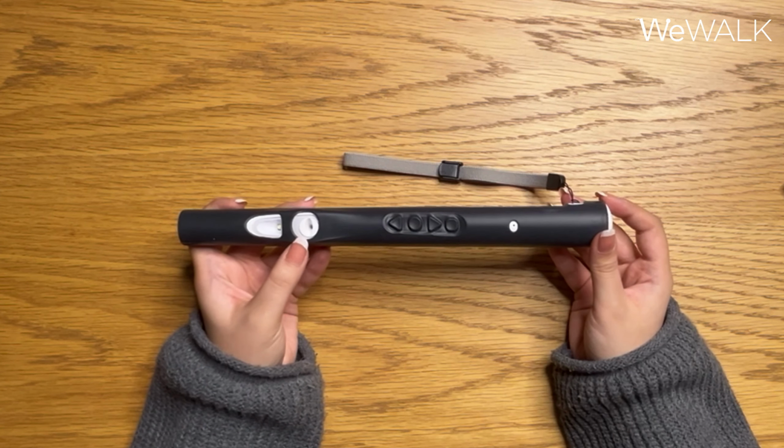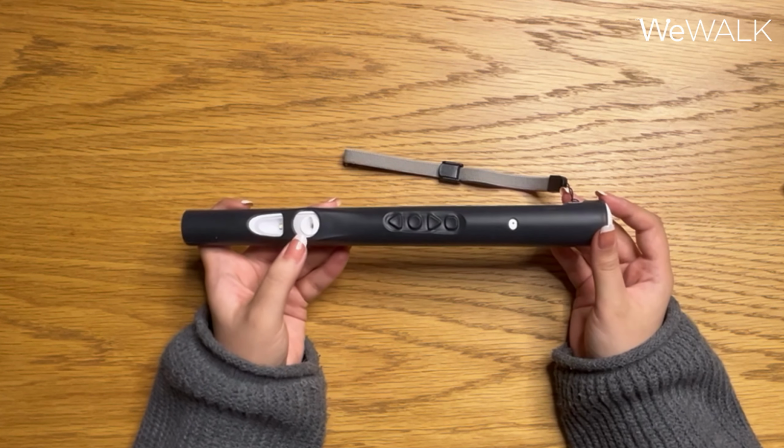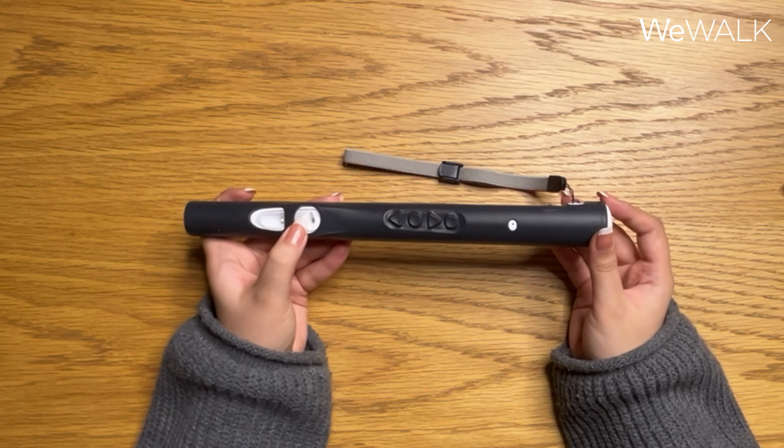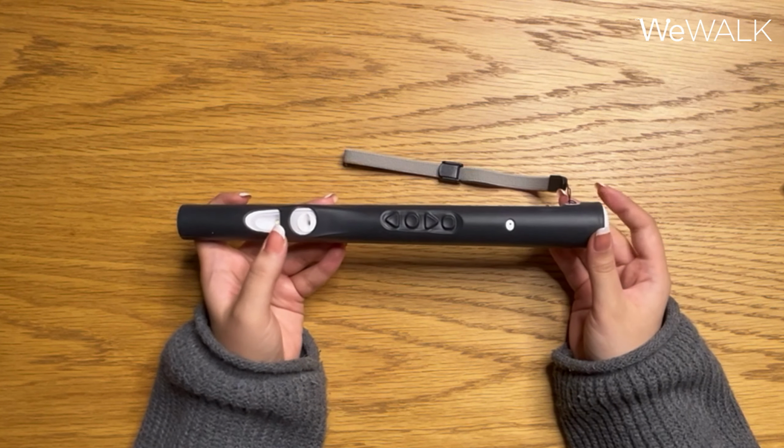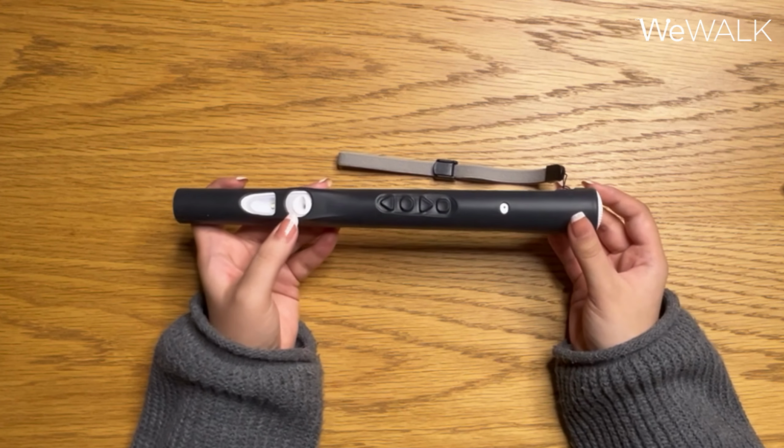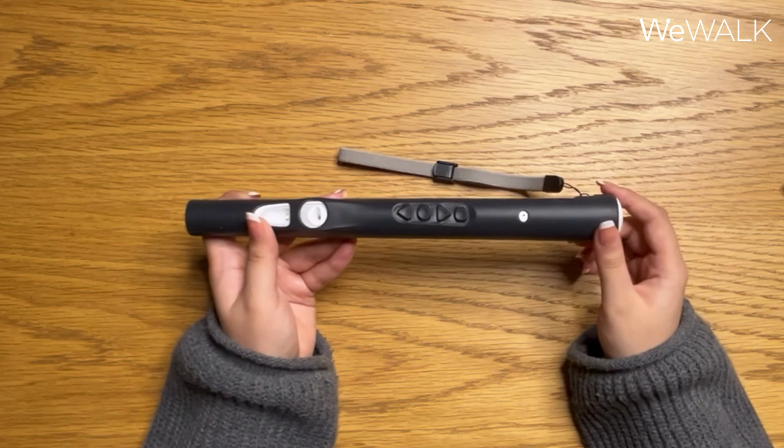After that, we have the obstacle detection sensor. So this is where the cane will be detecting all above neck and head level obstacles from. There are a few settings that you have for the obstacle detection sensor, and we have a button for that.